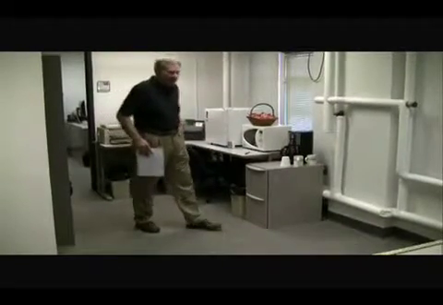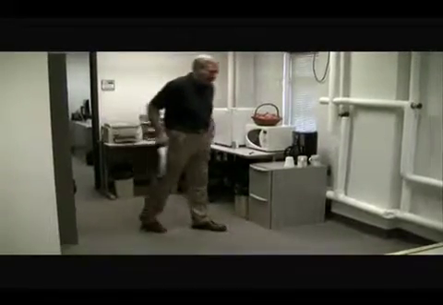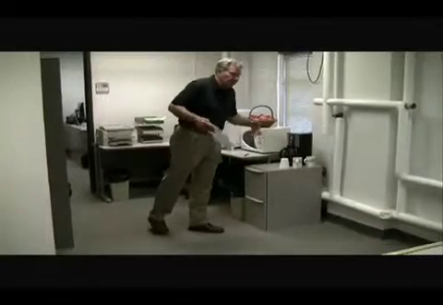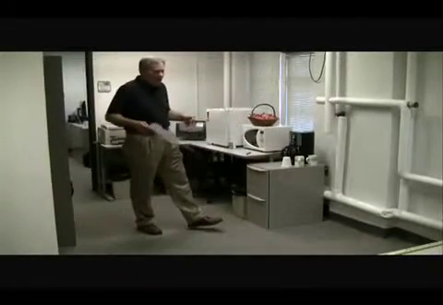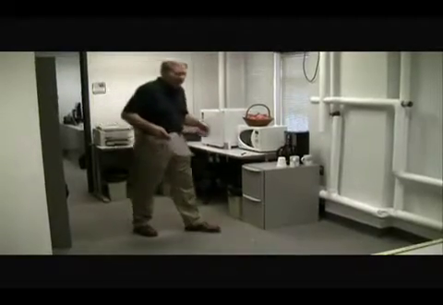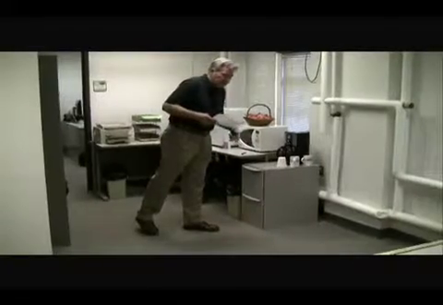You're strengthening the hip flexor here, hip extensor here, as you're standing on one leg. And all we're trying to do is mimic walking correctly, standing on the leg during the stance phase.